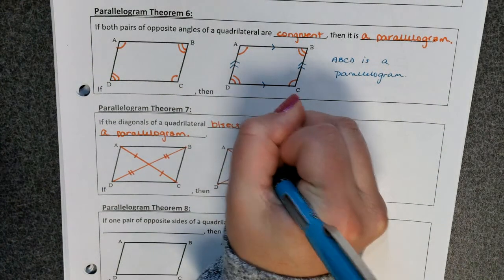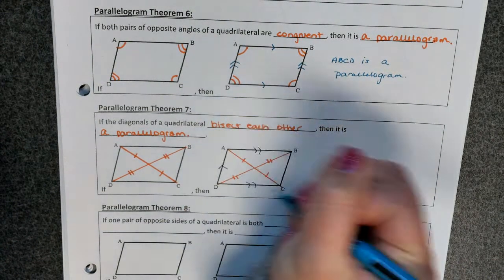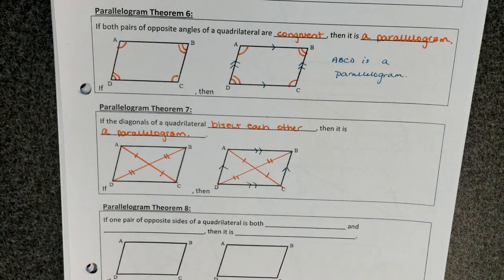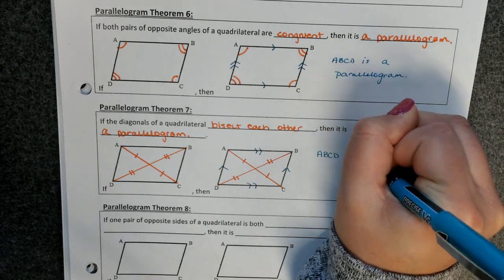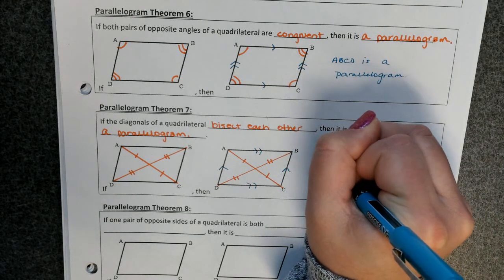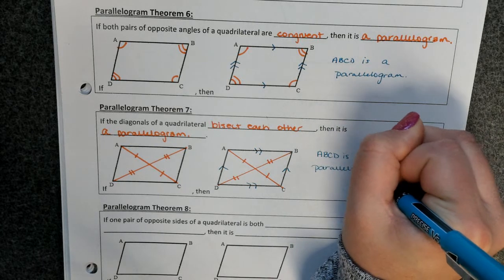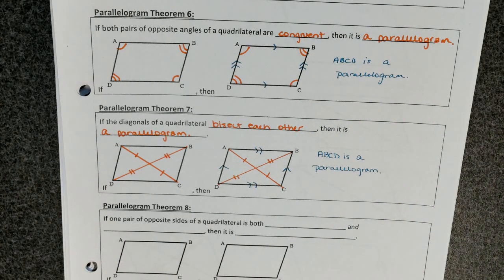Meaning we know that these segments are parallel and these segments are parallel, and that figure ABCD is a parallelogram.